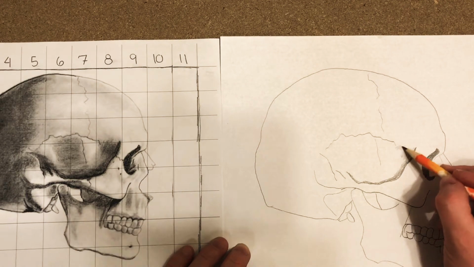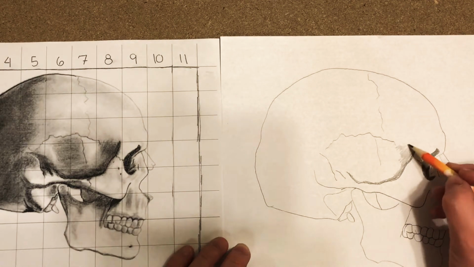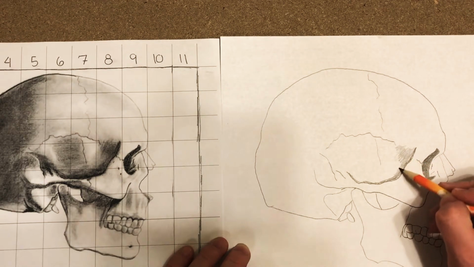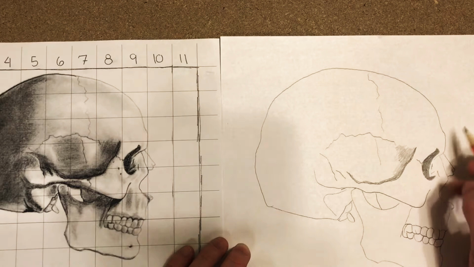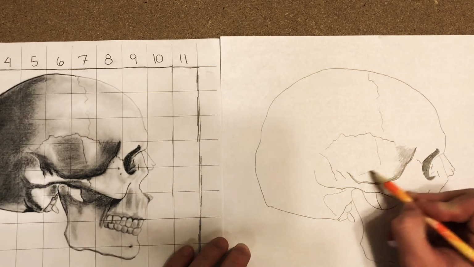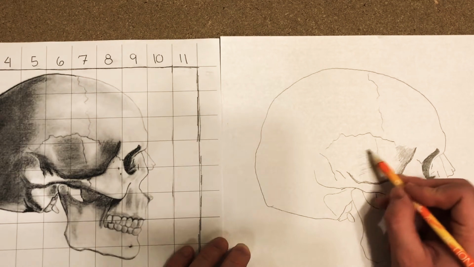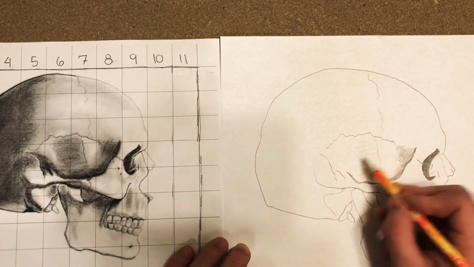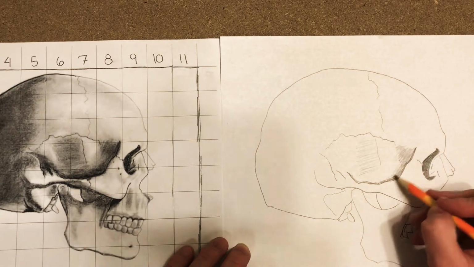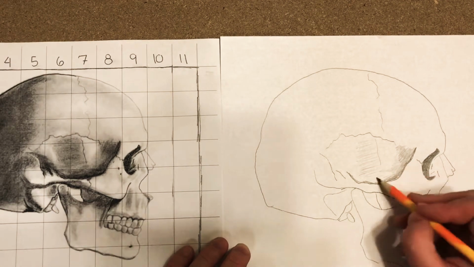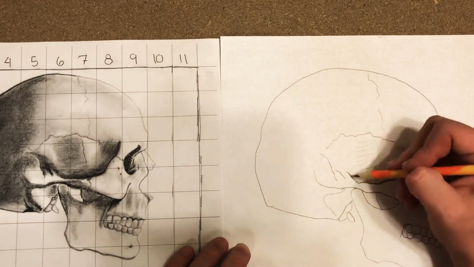And as we've talked about before, about the different ways that you can shade, you can do it this way. You can do the hatching and cross hatching if you want, like this. But we are just gonna focus on this regular shading like this.